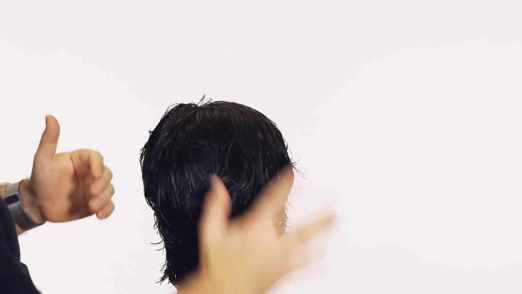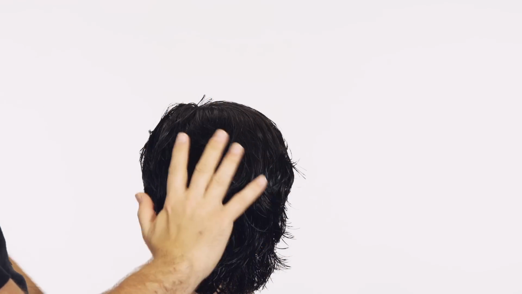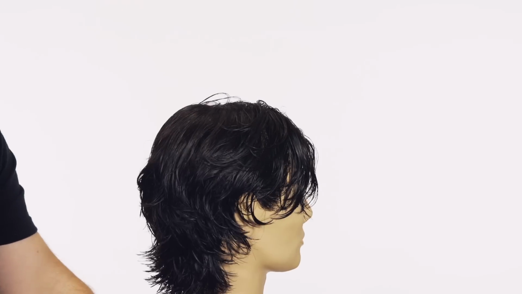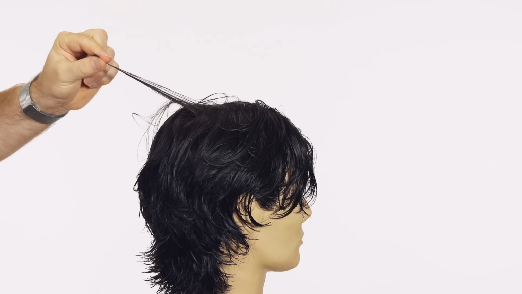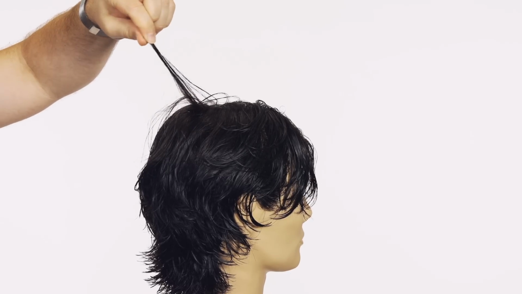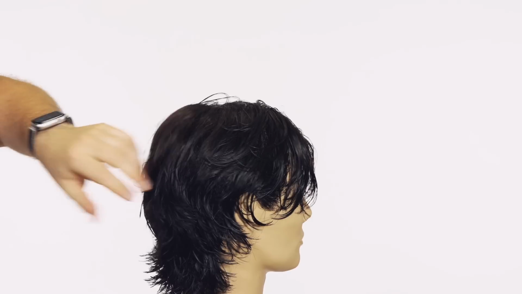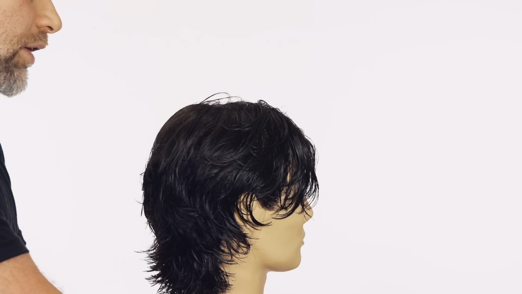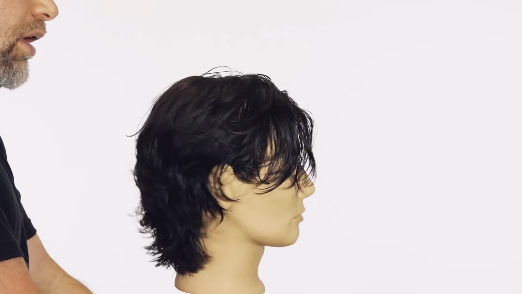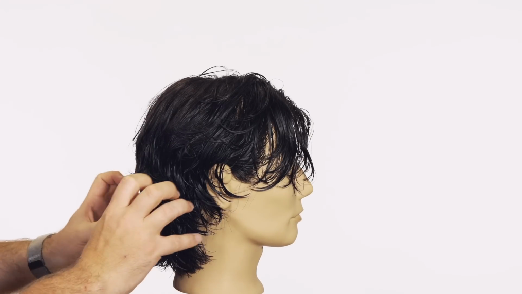Then I connected everything going vertically by pulling all the hair out from the head. If anyone wants to know how long it is, I really don't know to be precise, but I would say this is at least 6 inches or so, 5.5, 6 inches in length here. And I did the entire back the same way, going slightly shorter towards the bottom and the nape area.